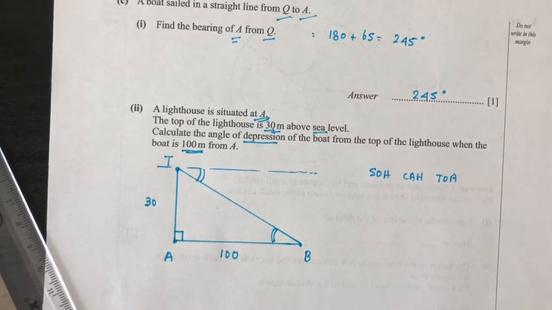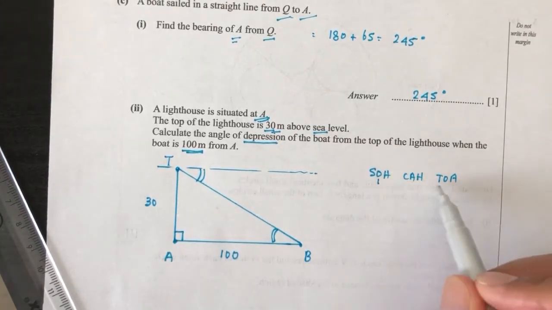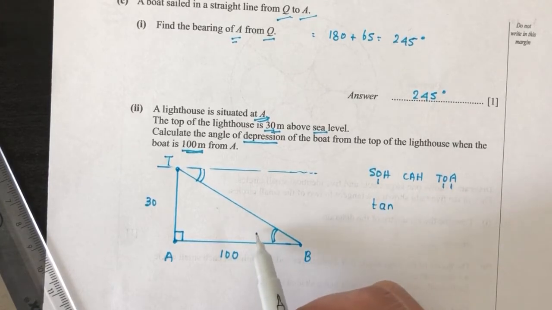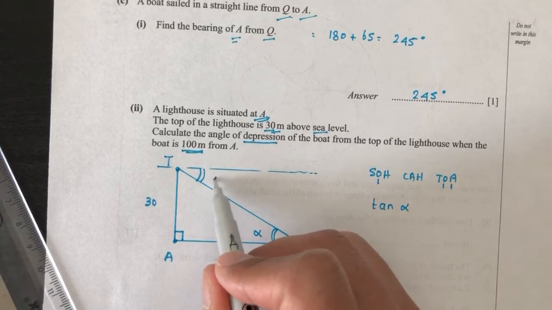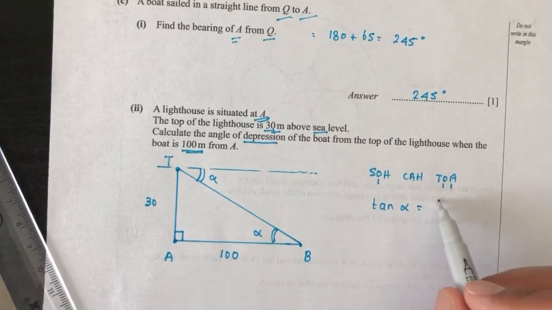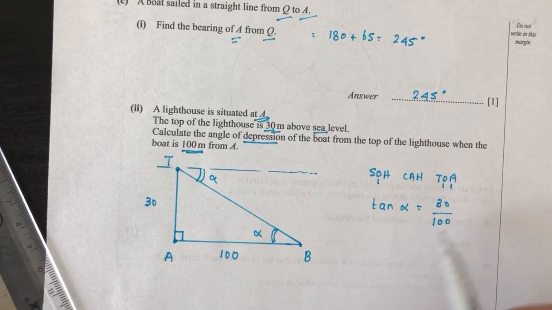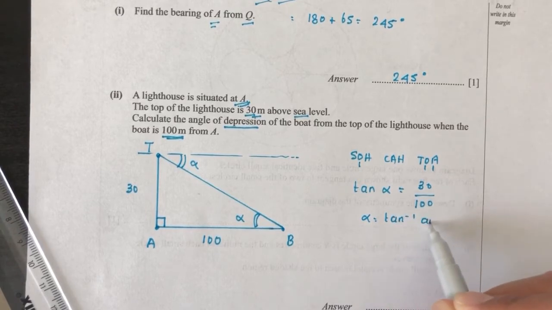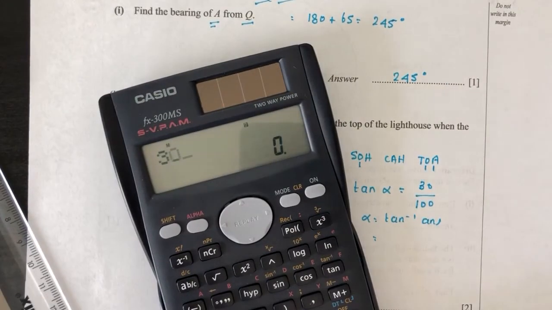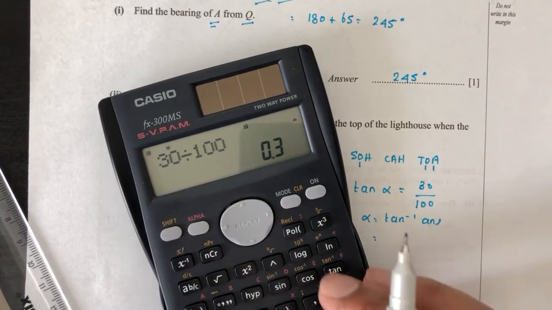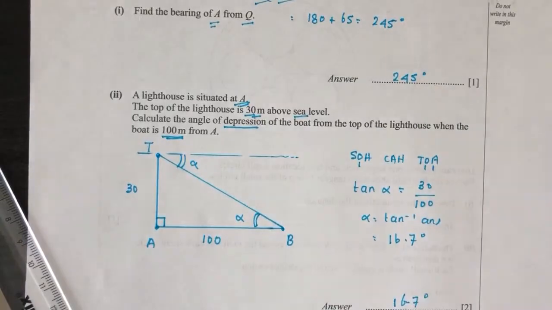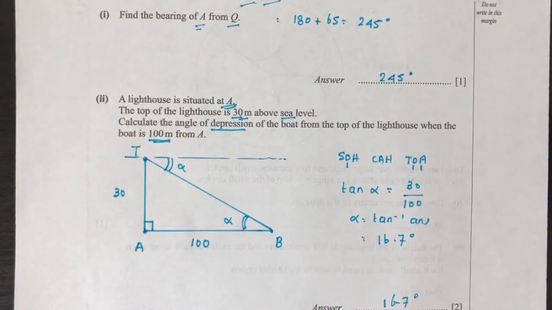Here we know this side is the opposite side, and this is the adjacent side. So we have to use tan. Let's call this angle alpha. So alpha will be equal to opposite divided by adjacent, so alpha will be tan inverse of the answer. So 30 divided by 100, tan inverse will be 16.7 degrees, correct to 3 significant figures. So this will be your answer for part 2, and this is question number 2.